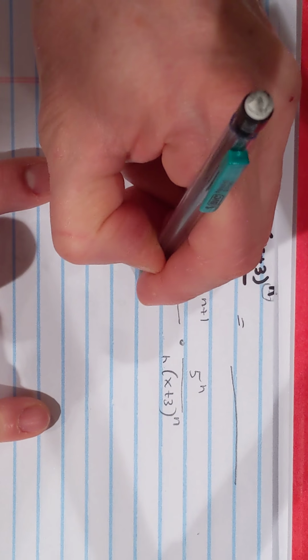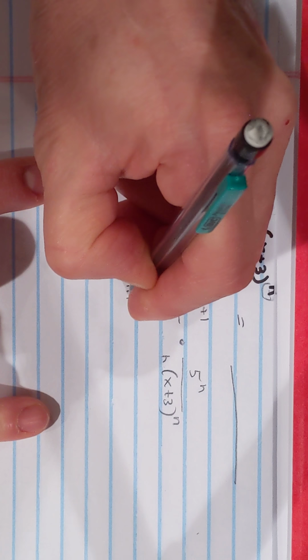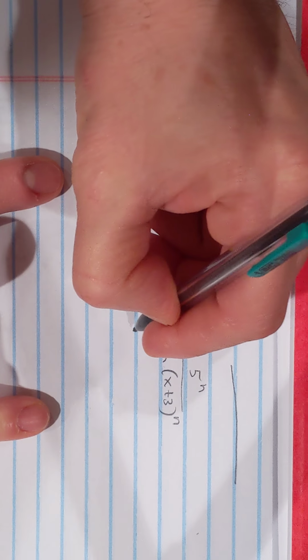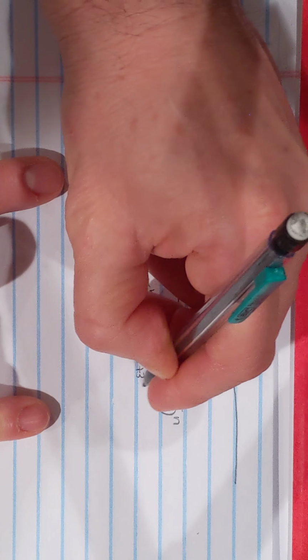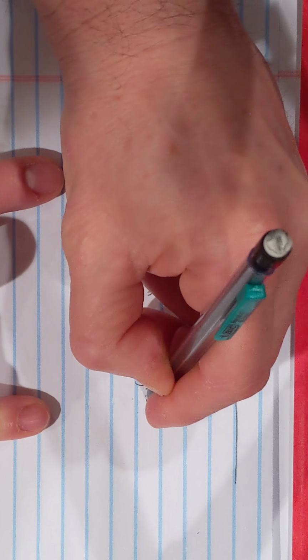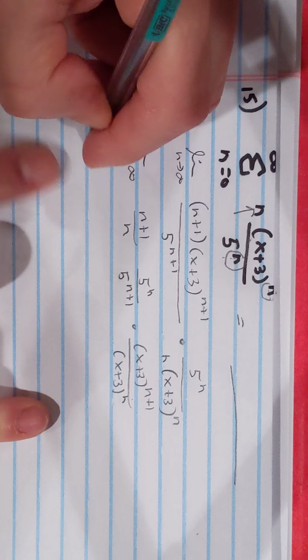Put my 5's next. Then I'm going to put my x's last. And simplify it.